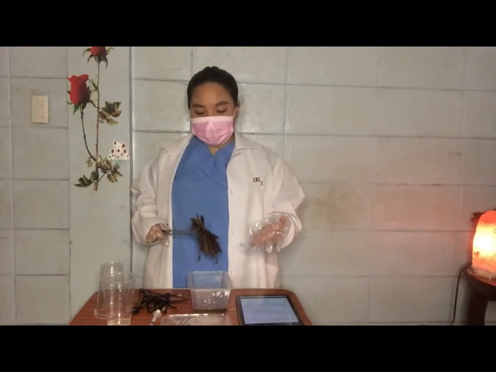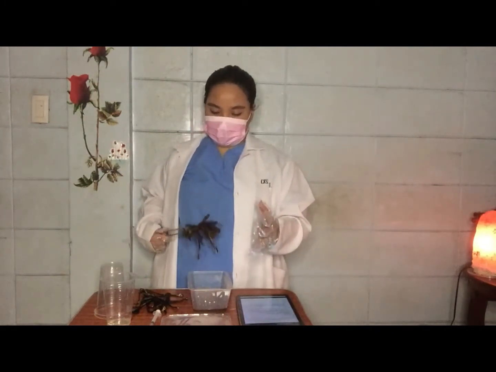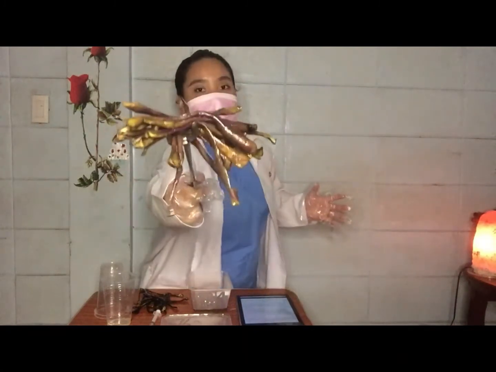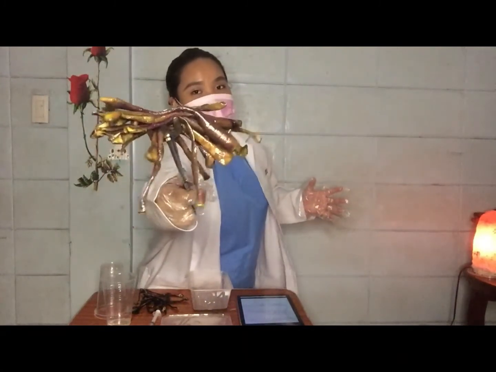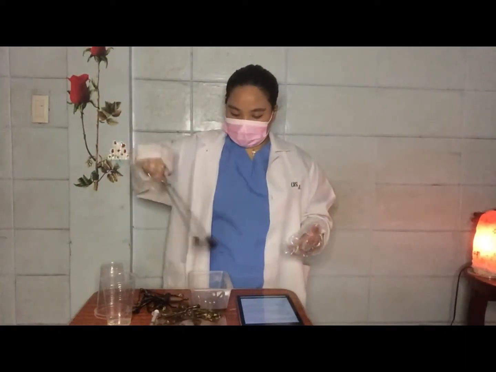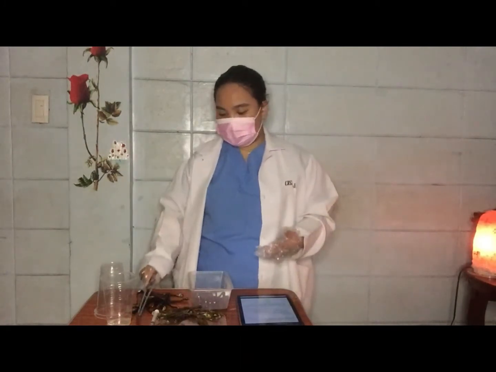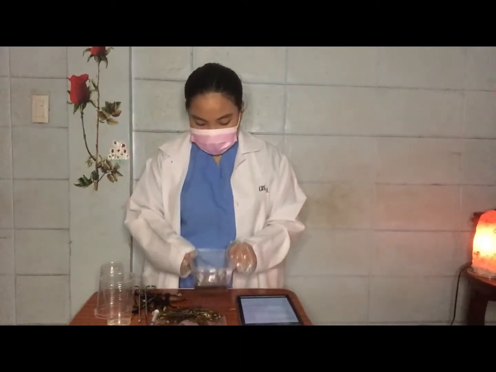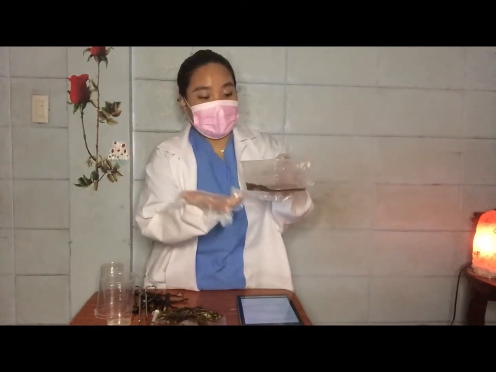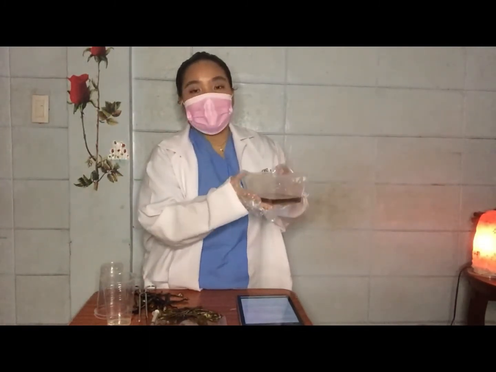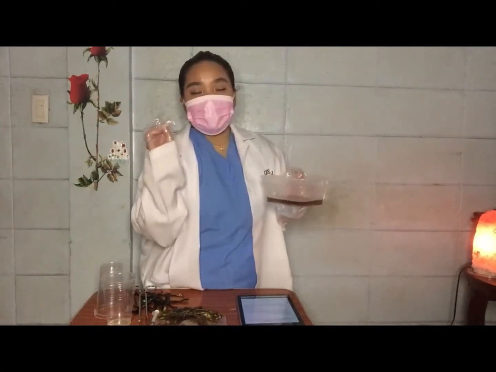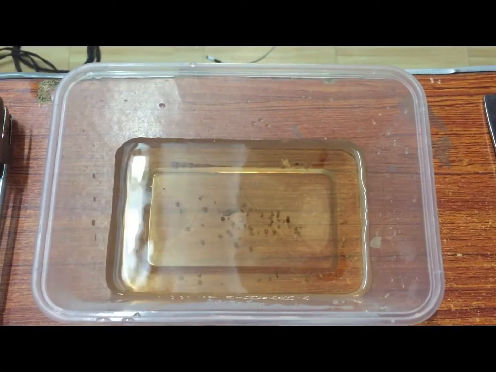Our eggplant peels turn into yellowish green. Look. It's now yellowish green and it's not violet anymore. You will also observe a change in color in the water that we use. So this will be our natural pH indicator. We will just cool it down for the next step of our experiment.